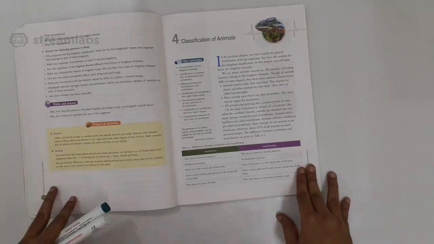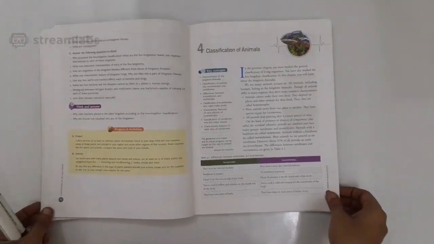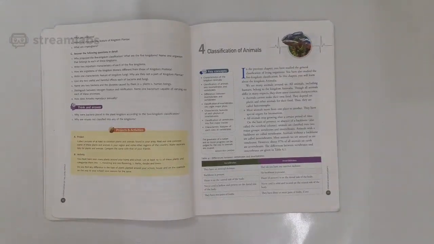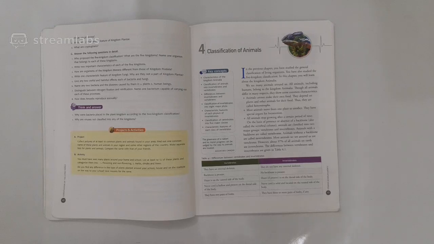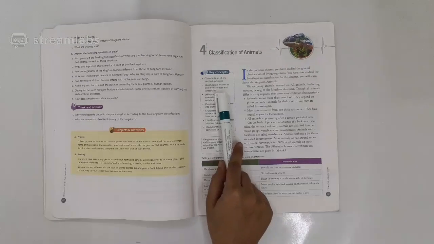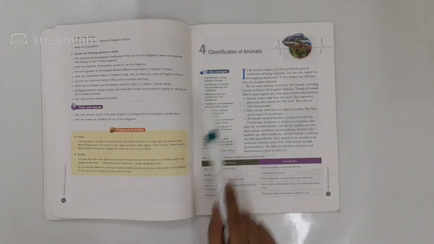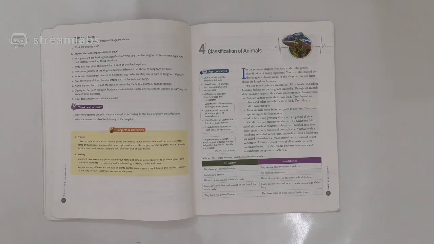In this chapter you are going to study about the different kinds of animals present on this earth, their features, and also their habits or habitats, both the things. In this chapter we will be studying about the characteristics of the kingdom Animalia.